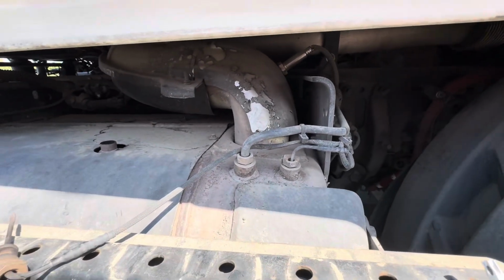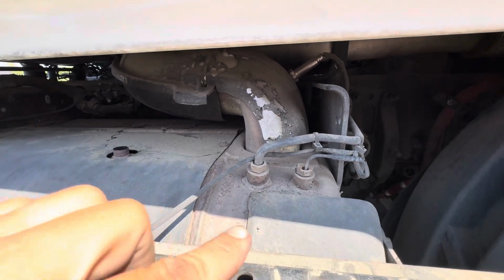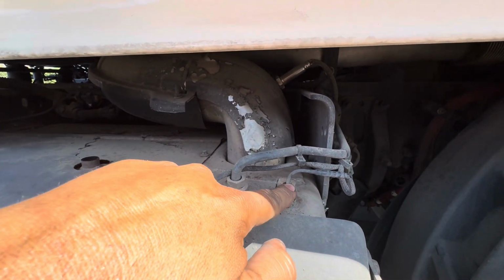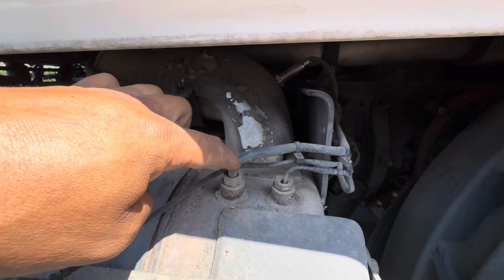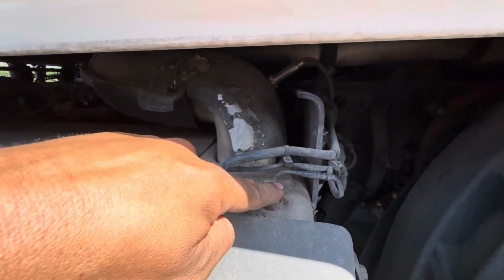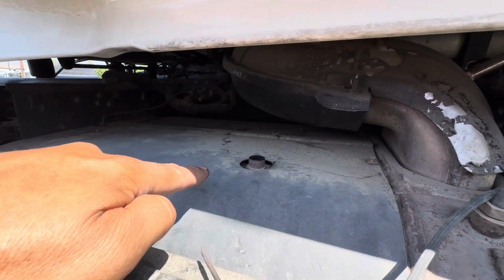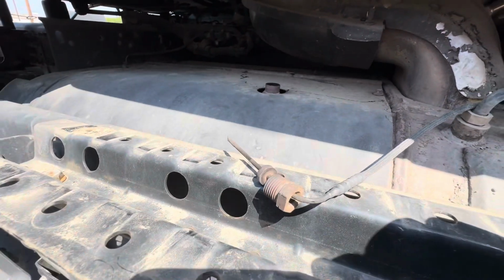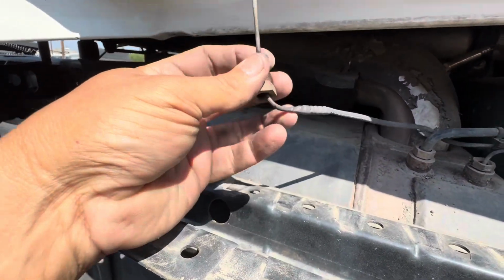Let me quickly give you the rundown on the sensors and how this thing is set up. So this is your DOC inlet. This is a pressure tube, DOC pressure. Don't worry about this one right now. DOC inlet, DOC outlet. Look at that, it's missing. Look where we found it, right here on the side.